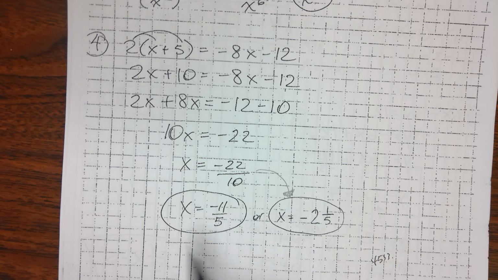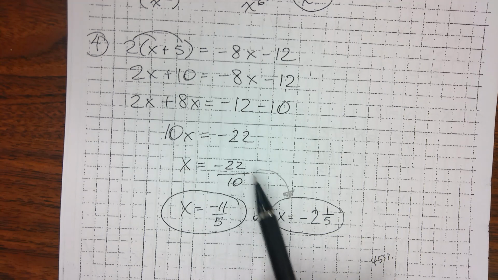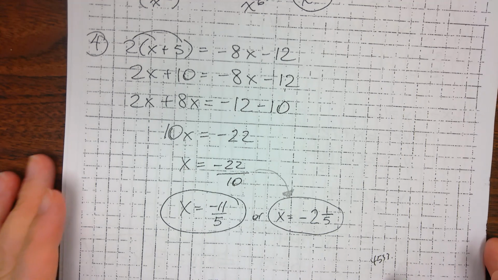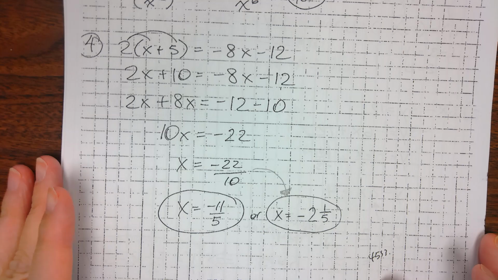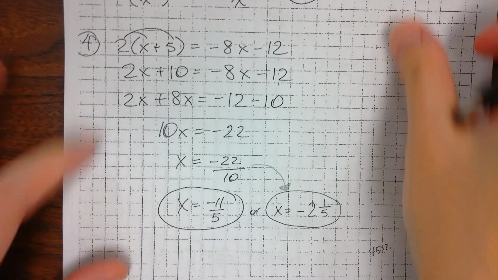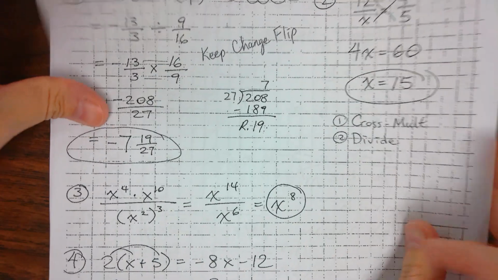Okay. If you reduce it to this, it's still an improper fraction. So if it's an improper fraction, make sure you go to a mixed number. If it's just a regular fraction, make sure you reduce. Okay, so that is number 4. Number 5.